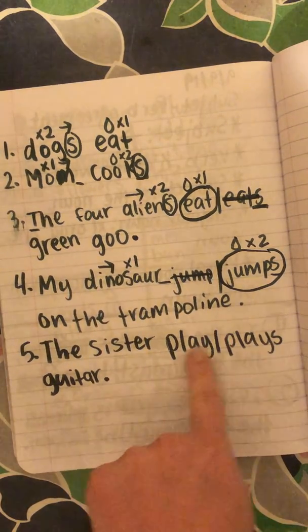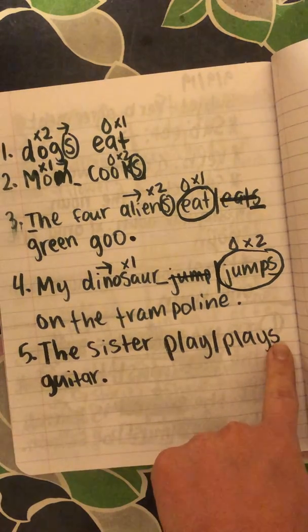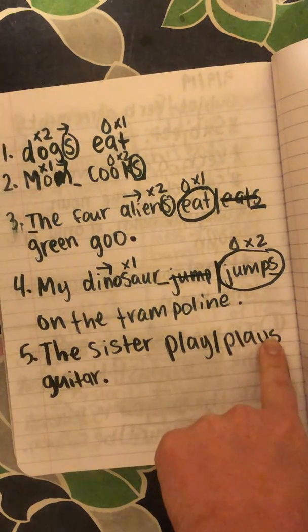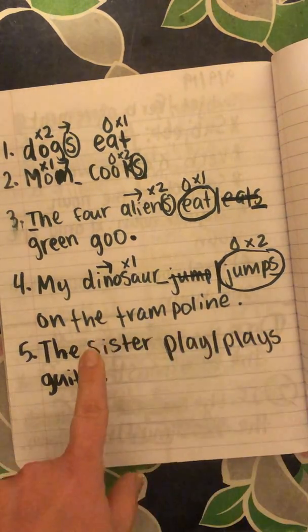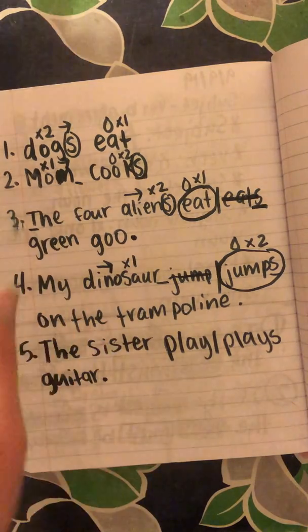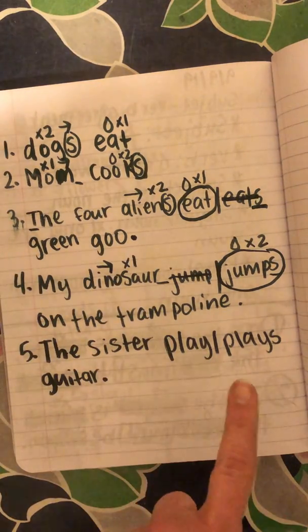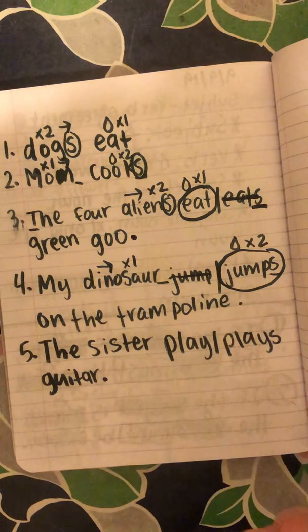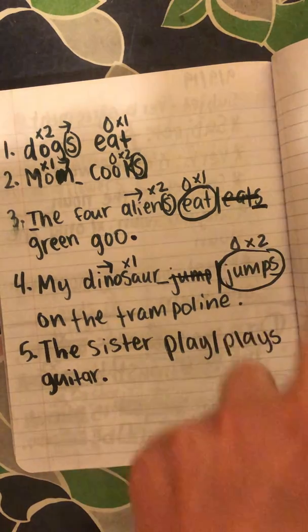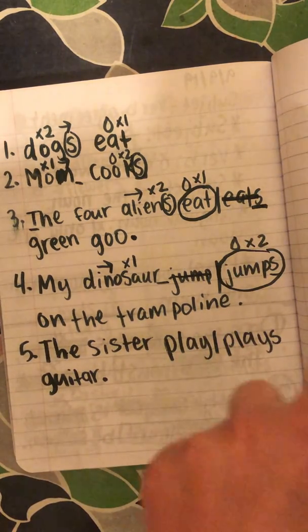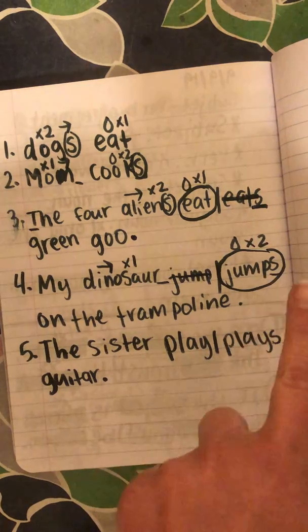Play is singular because it doesn't have an S. Plays is plural because it has an S. If your subject is singular, your verb has to be plural. Decide which one you need. Diagram it. Put a times 1 or a times 2.